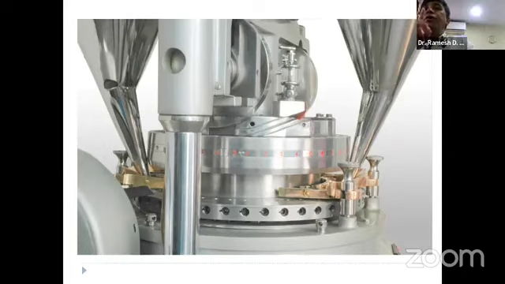So they always have an odd number of punches. The reason being, the compression should take place alternately. Two compression rollers are there, and there should not be two punches under compression at a time.